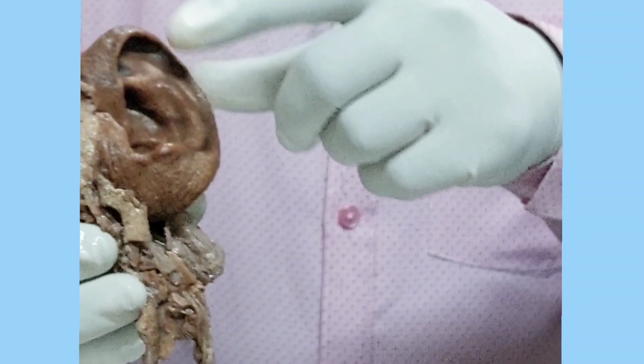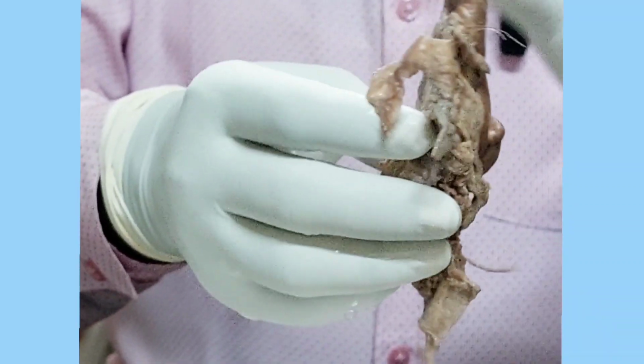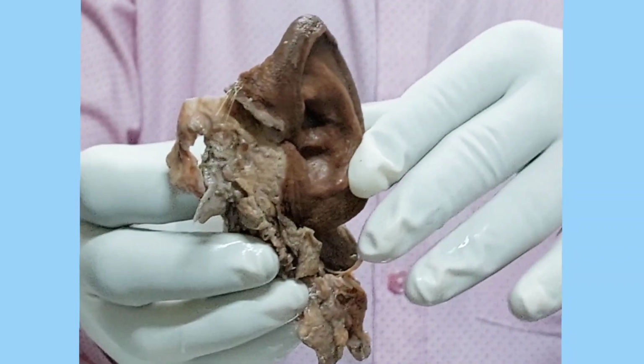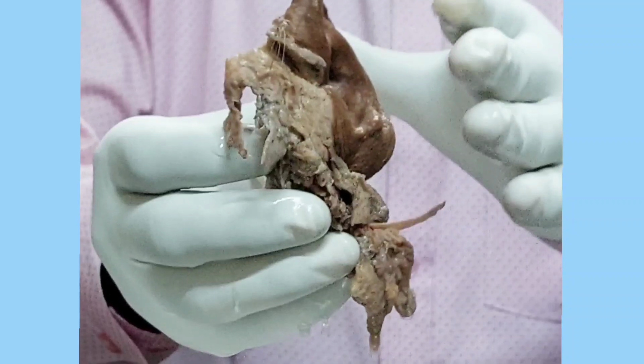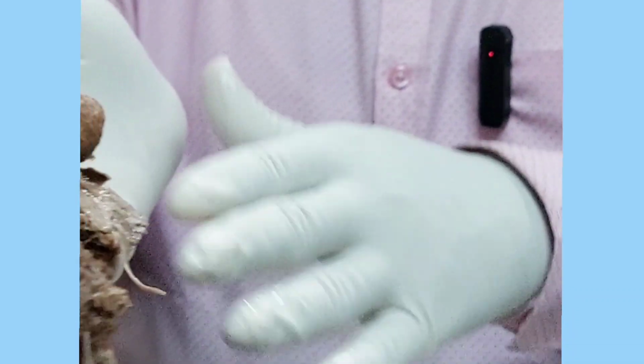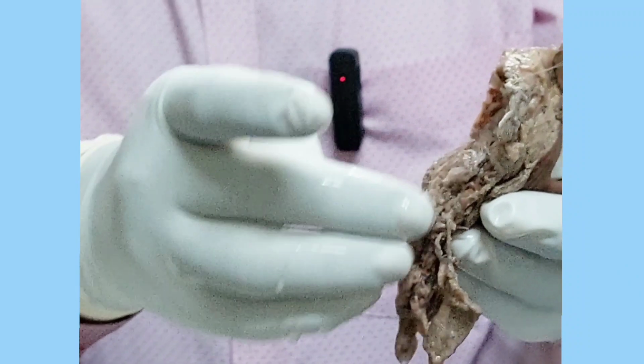You can see the external ear here. So this is the external ear of the left side. So left-sided parotid gland, because it is attached here, it is very easy to identify which side this parotid gland belongs to. This is ear. So this is parotid gland. This is the external surface or superficial surface, this side. And on this side, there are two surfaces.